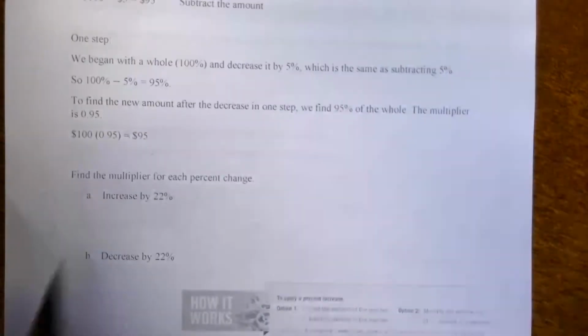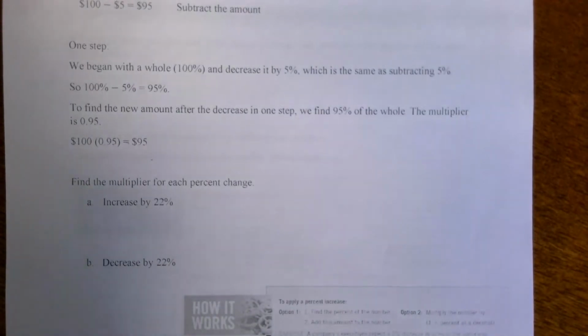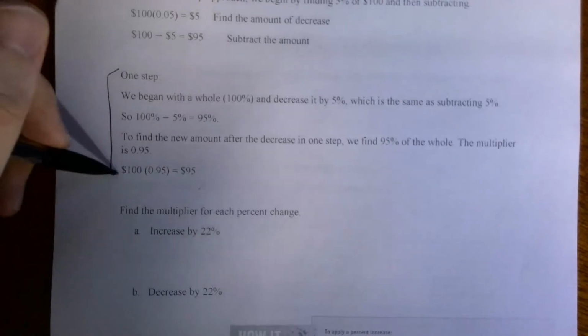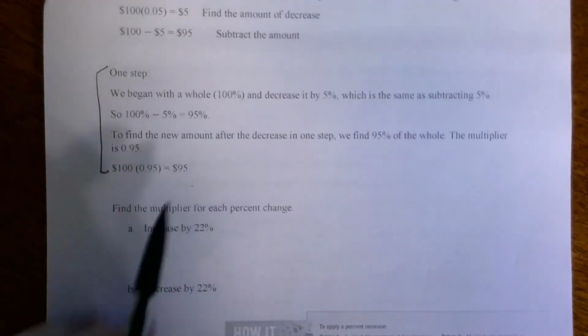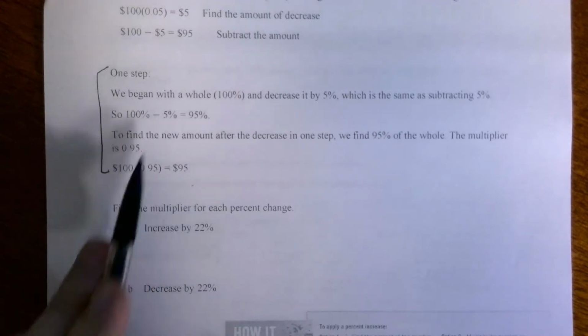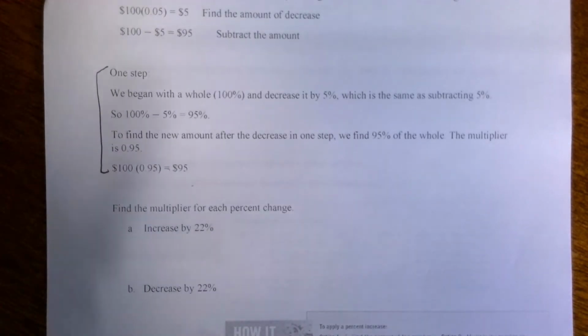Okay. So if we want to find the multiplier of some numbers, this is going to be our one-step process. As an example, if I had a decrease or a discount of 5%, my multiplier here would be 0.95. Okay.